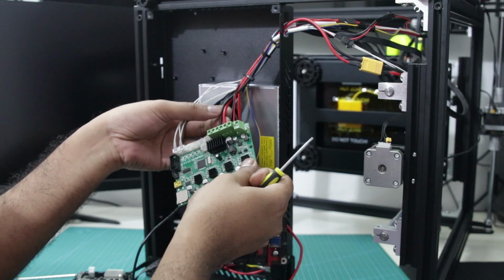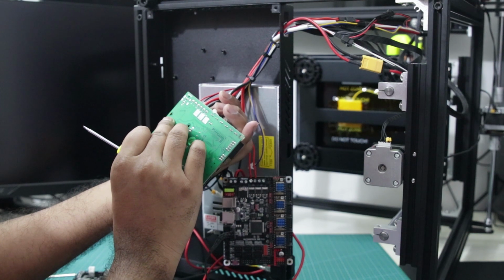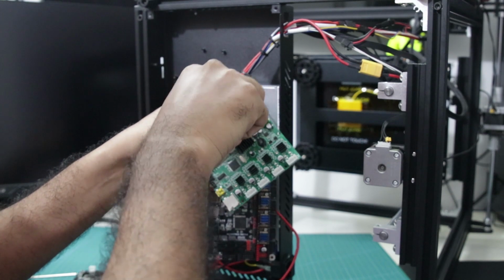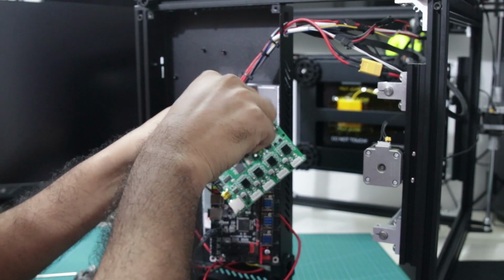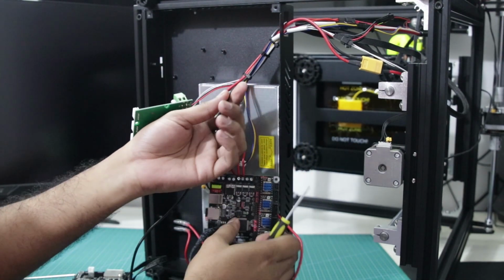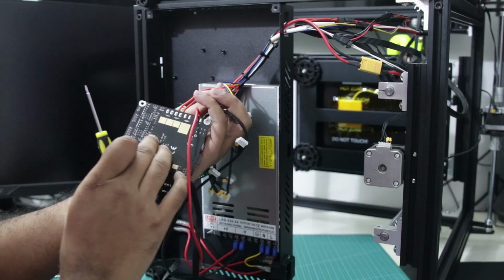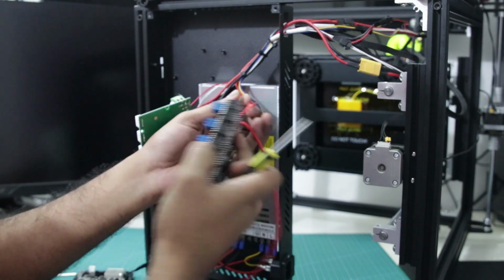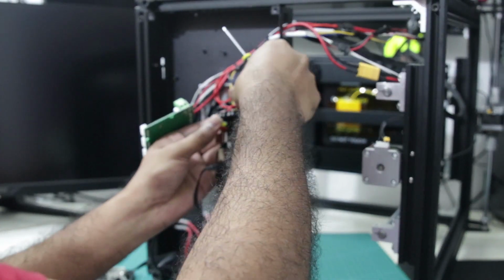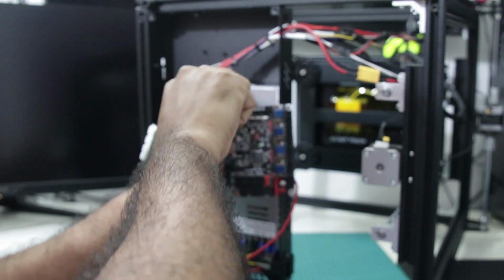Let's go with these two. Let's see what this is. This is for the bed connection. Okay, so this is color coded. This is the bed negative end, the negative terminal, I must say. So it should go to the bed negative, which is this one. Let's put it through and tie it down. Okay.